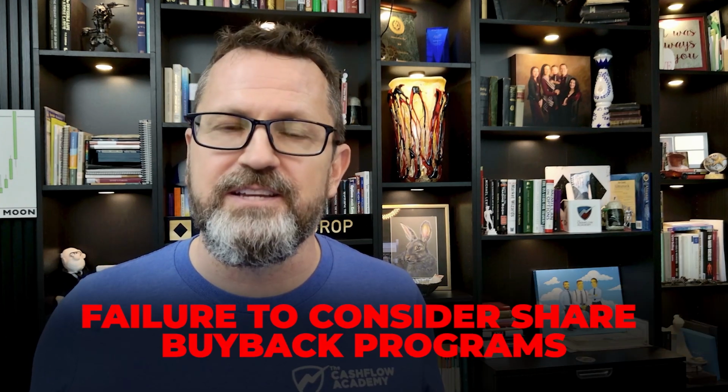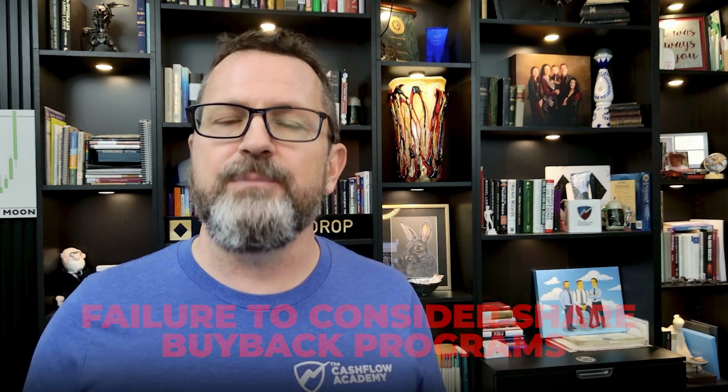Diluted EPS accounts for potential shares from stock options or convertible securities, so make sure to check both figures for a more accurate view. Another is failure to consider share buyback programs. A company can artificially inflate its earnings per share by repurchasing shares, buying them back from the public, reducing the number of shares outstanding without actually increasing their profits.